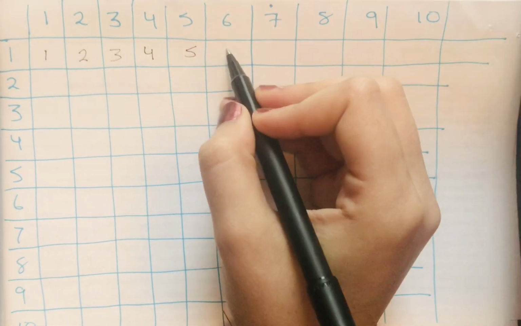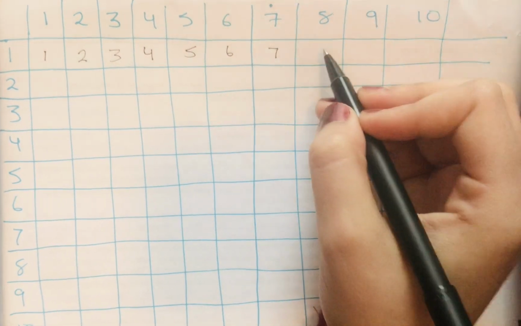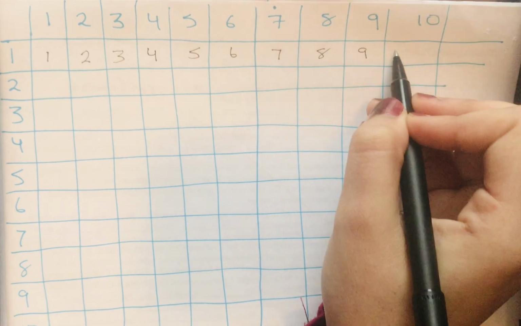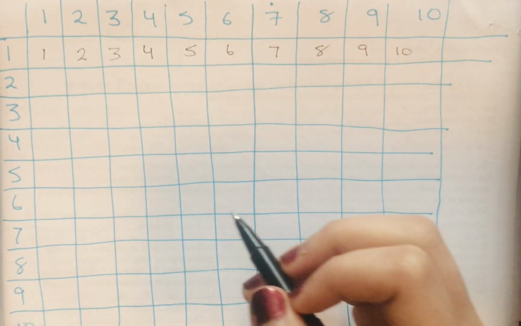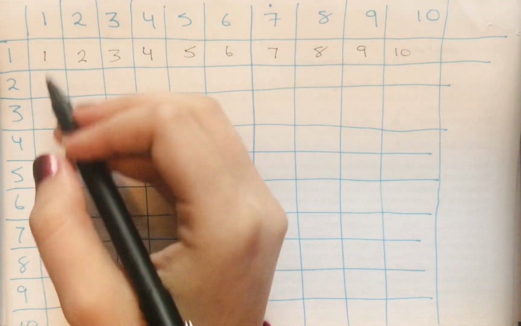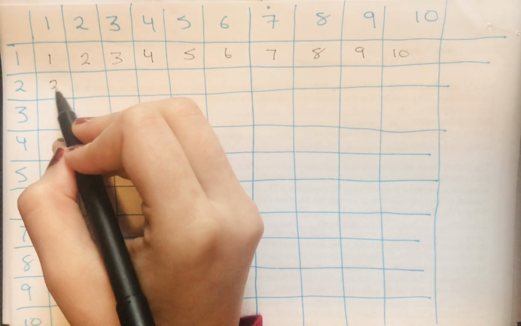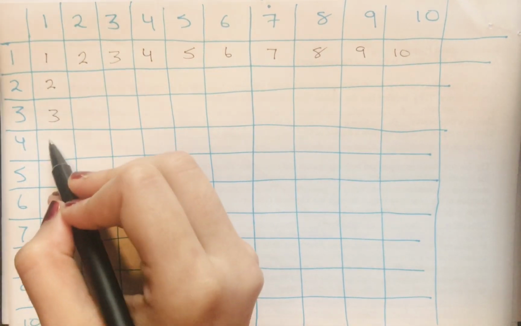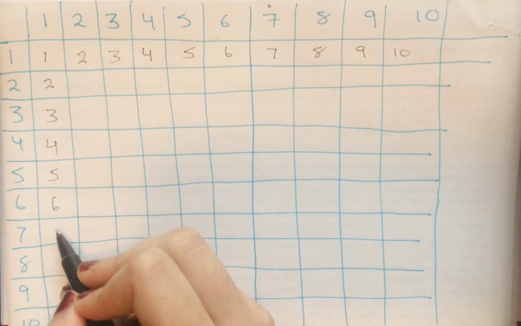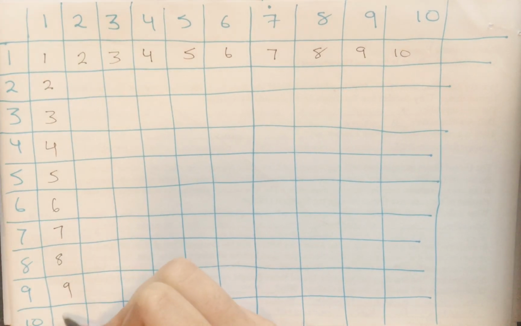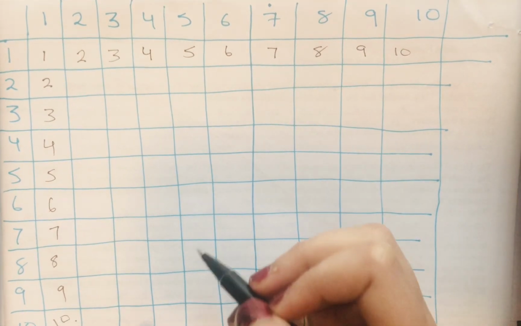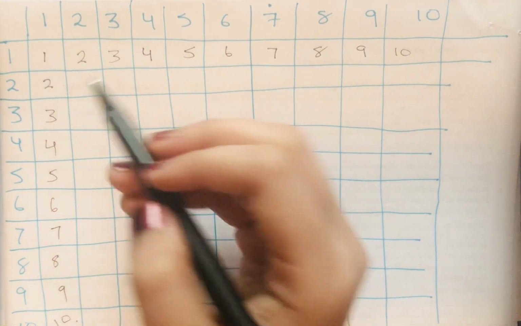So again, 4, 5, 6, 7, 8, 9, 10. And then 1 times 2. So any number multiplied by 1 is itself. So we can just write it down here. Fine. And now 2 multiplied by 2.